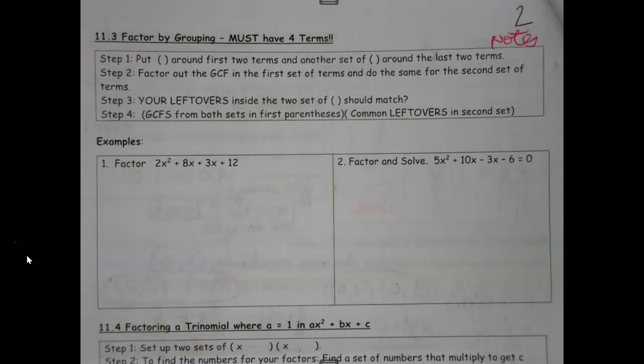So when we're factoring by grouping, you have to have 4 terms. Okay, why do I have to have 4? Because we're going to group them in pairs, which is why we've got colors. So here's how this works.